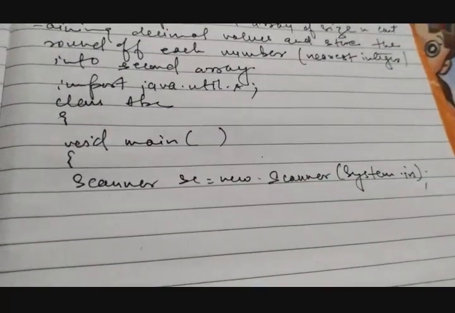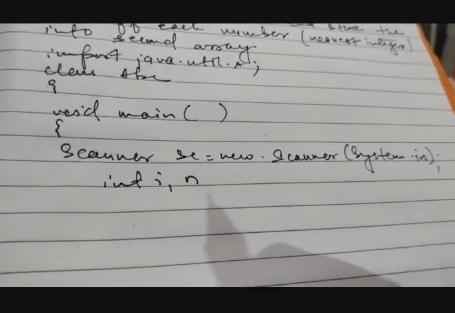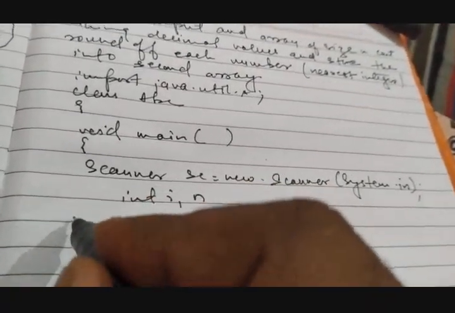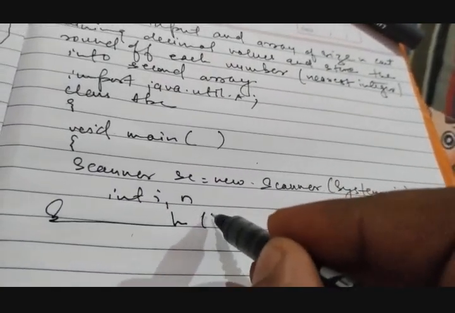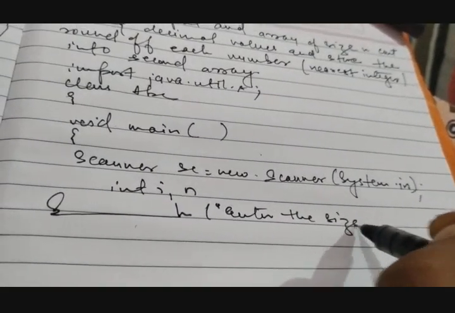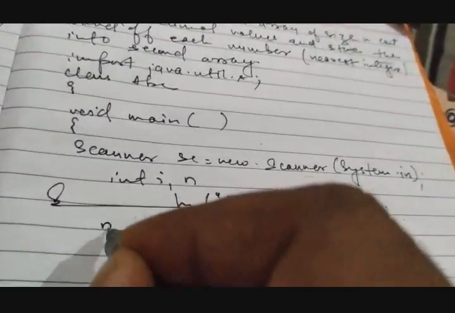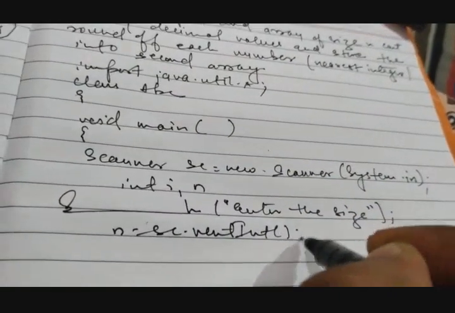Alright, now how to do this program. We need a loop and we need a size n. As the variables will be required, we will be using them. System.out.println enter the size. Let's go with the size, n equals sc dot nextInt method.